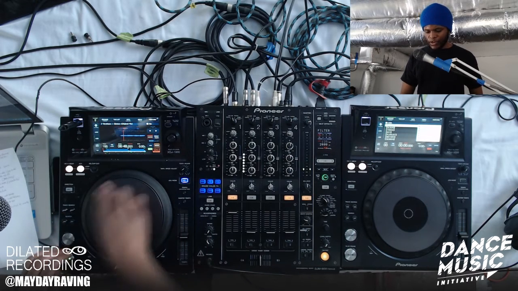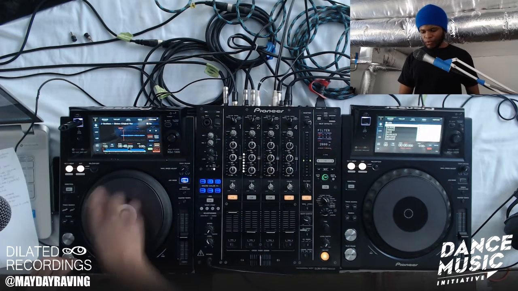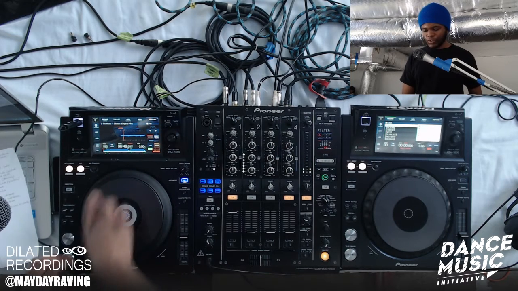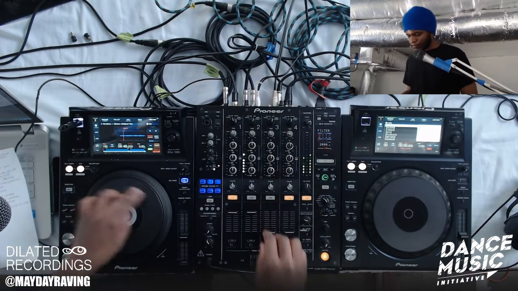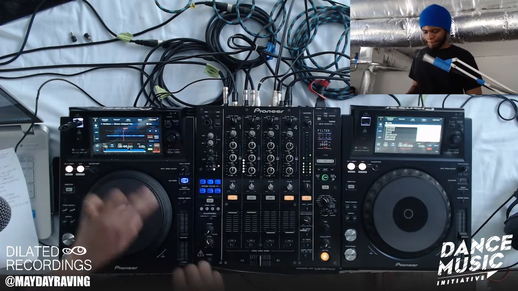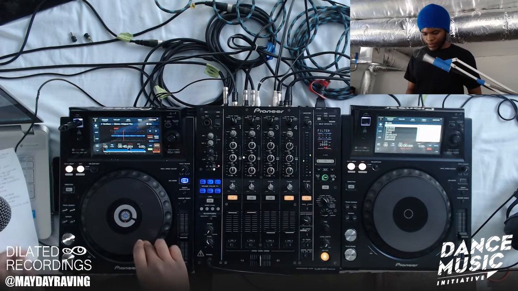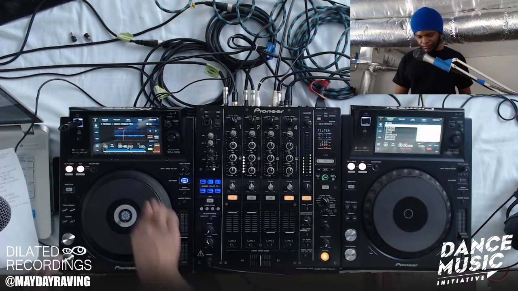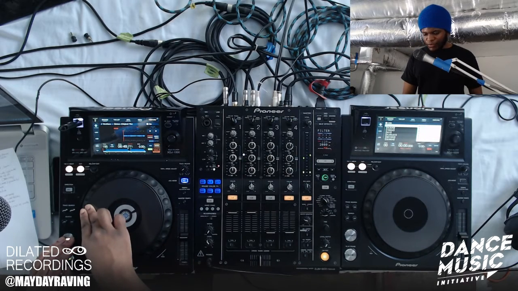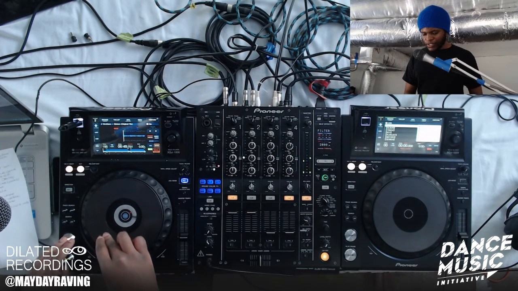All right, so here we have our jog wheel, which we can use to move forward and backwards on the track. Actually, let me turn off the music here. And then we have our play and pause button. Then we have a cue button, which we can use to cue.